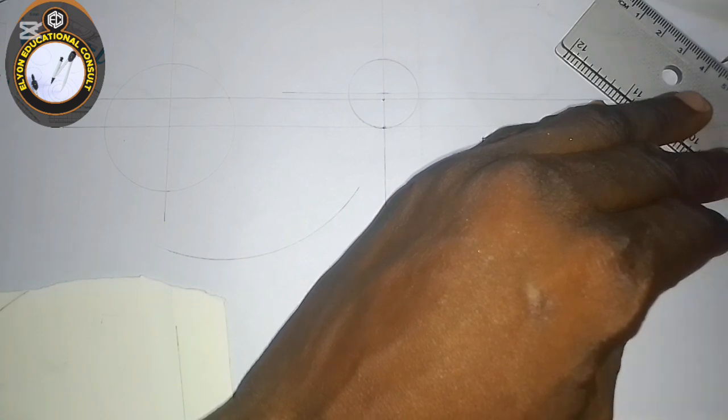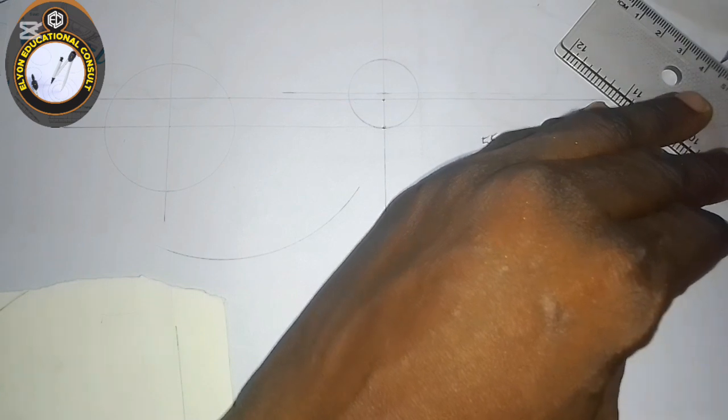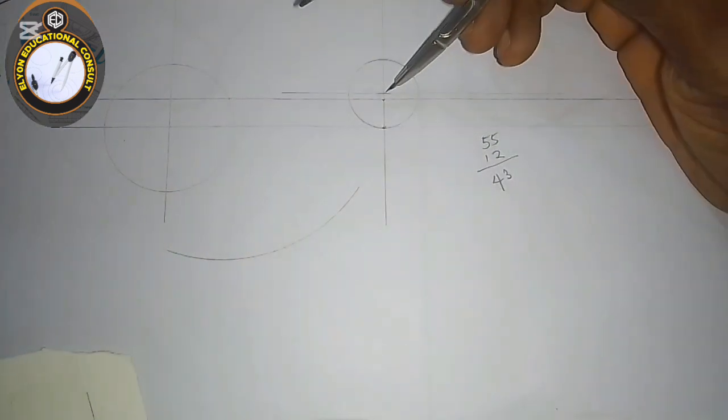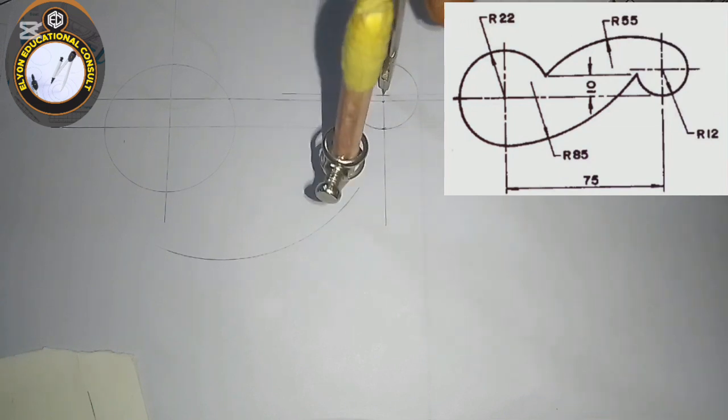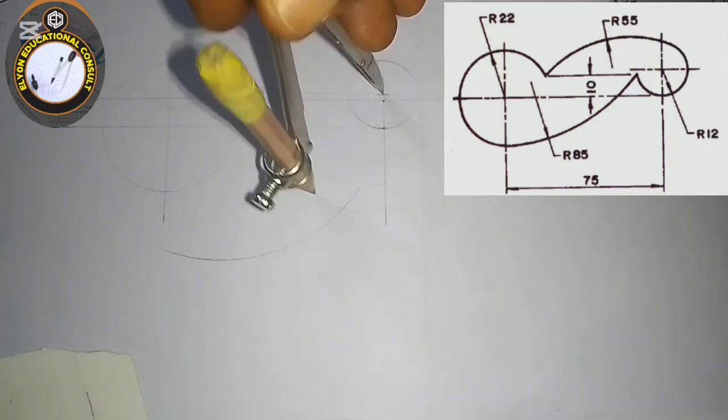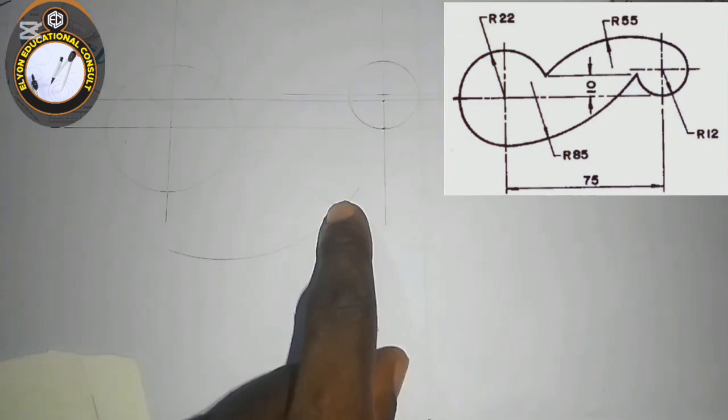So this is 43. So I will place at the center of this circle here, the center, strike an arc this way. You can see where both arcs intersect.